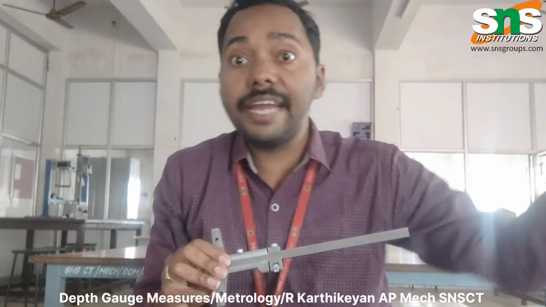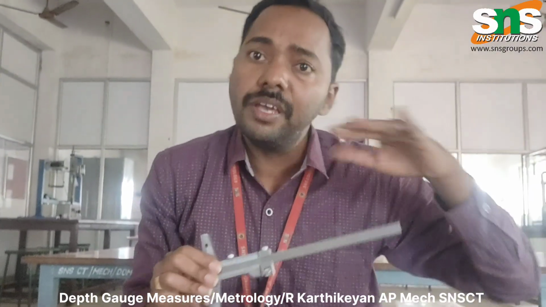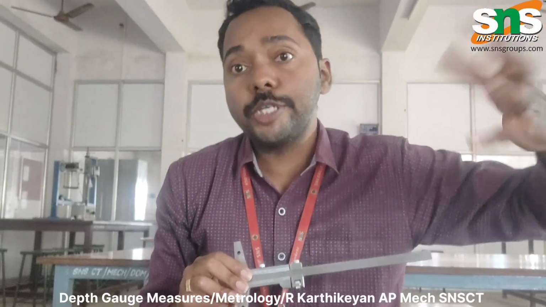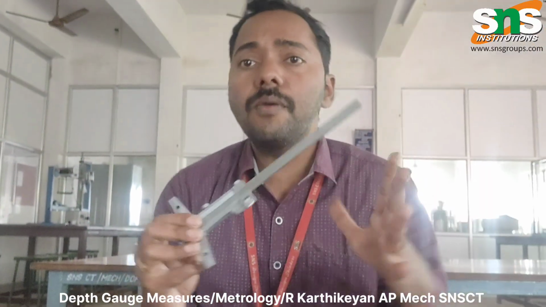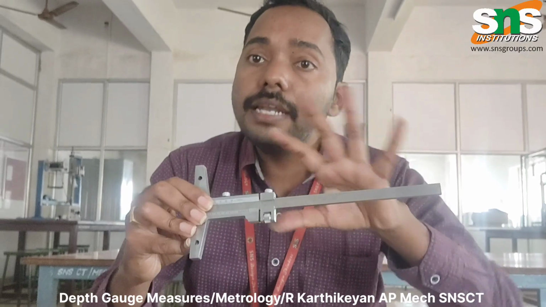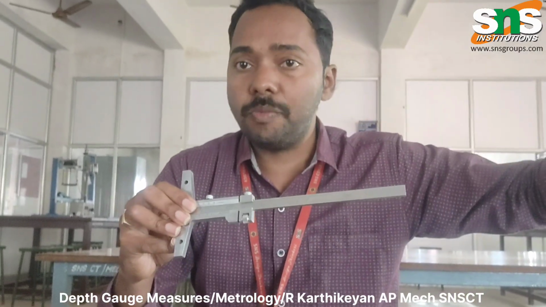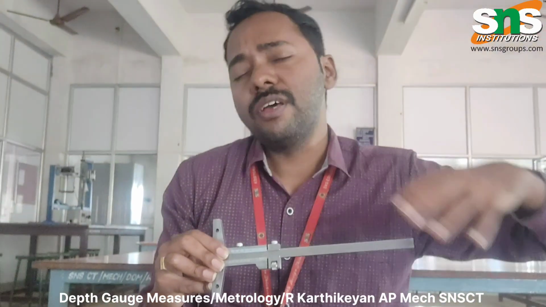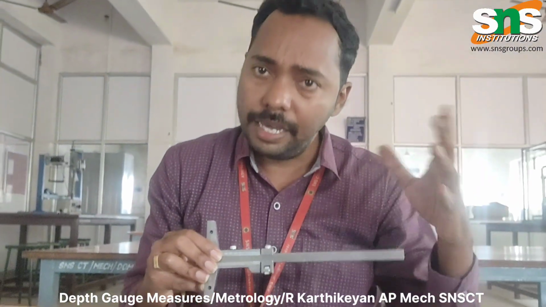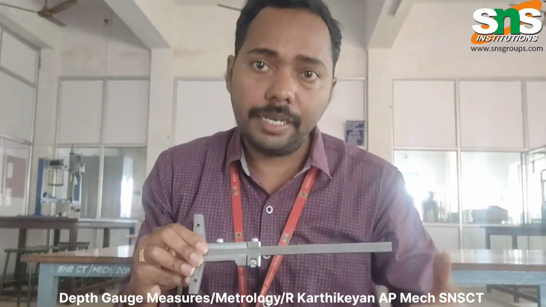Another type is the vernier height gauge. In an upcoming video series, we will see how to measure the height of the product. So this category will be totally covered in the linear measuring instruments. In the next month's video series, you will see the angular measuring instruments. There are a lot of instruments, like sine bar, bevel protractors, autocollimeters. Autocollimeter has a double purpose. It measures flatness and also measures angle.